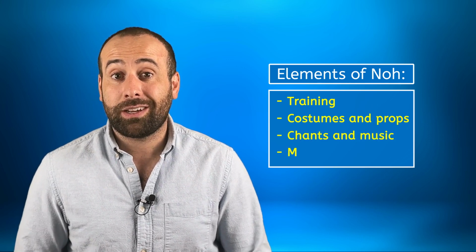The elements of No include training, costumes and props, chants and music, and masks. Training as a No actor is very intense. Most begin studying at 3 years old. There are 9 levels or types of No acting and 4 major categories of No performers.